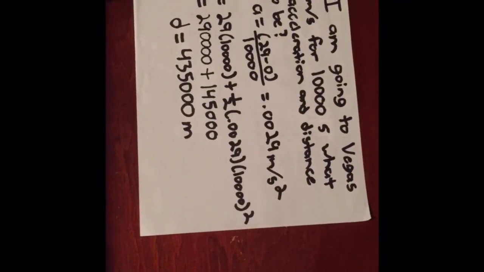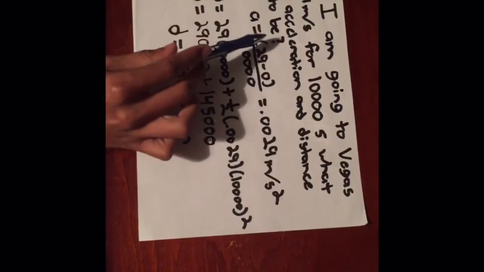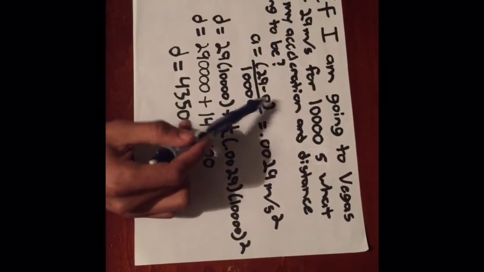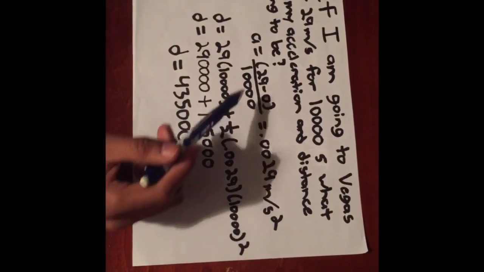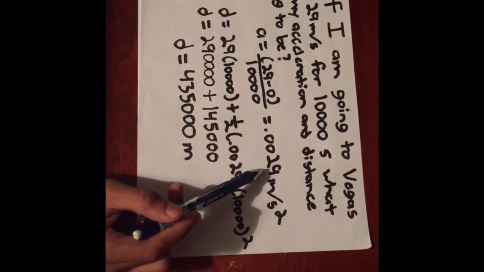Alright, let's do this. If I am going to Vegas at 29 meters per second for 10,000 seconds, what is my acceleration and distance going to be? 29 meters per second is our final velocity, and the initial velocity is 0. You divide it by time, and you get 0.0029 meters per second squared.